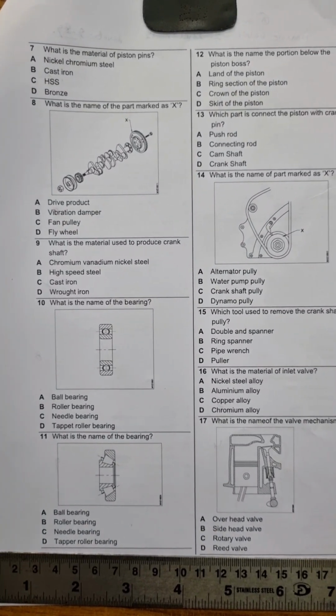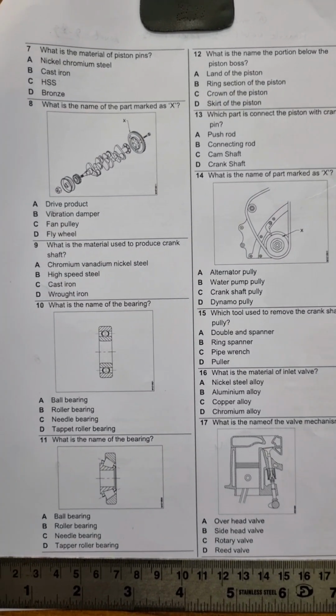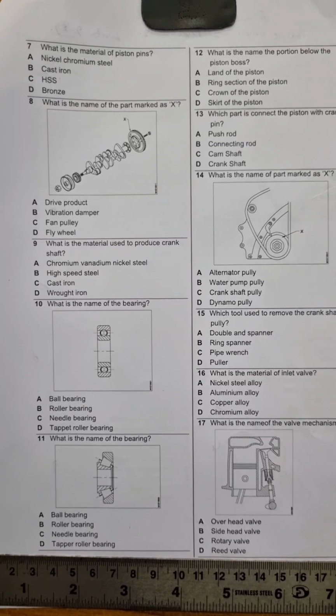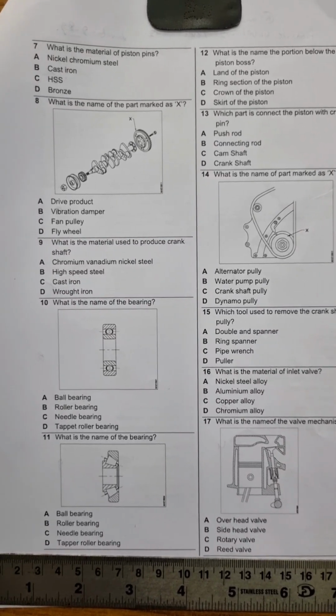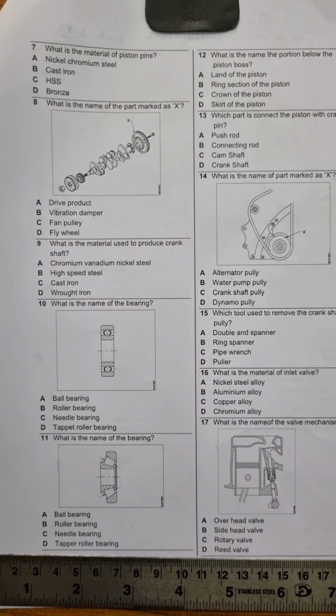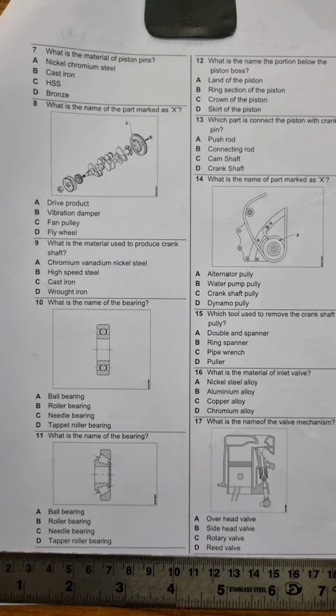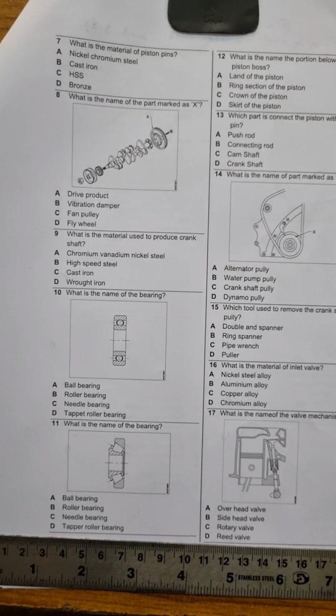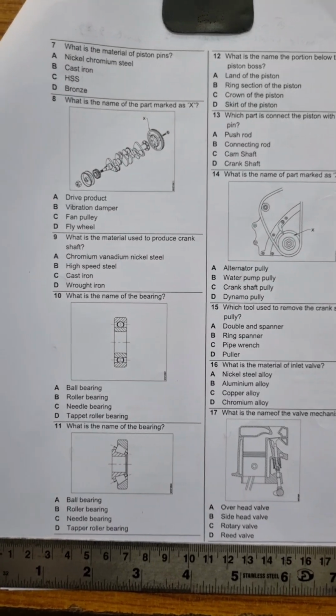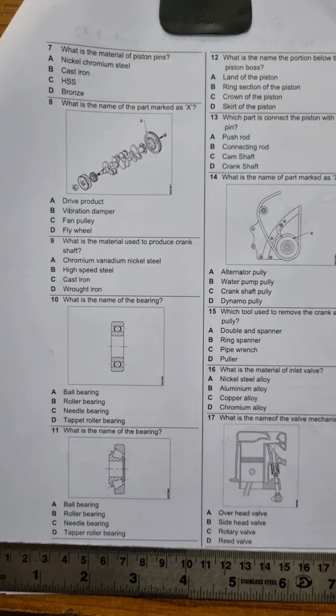Question number 9. What is the material used to produce crankshaft? Options: chromium, vanadium, nickel steel, high speed steel, cast iron. Answer: chromium, vanadium, nickel steel.